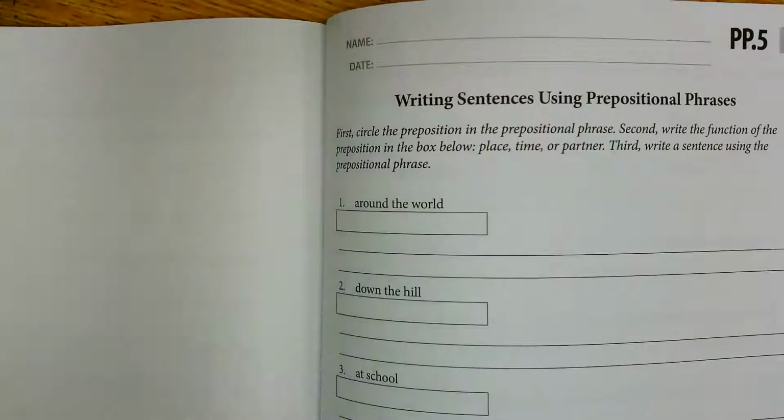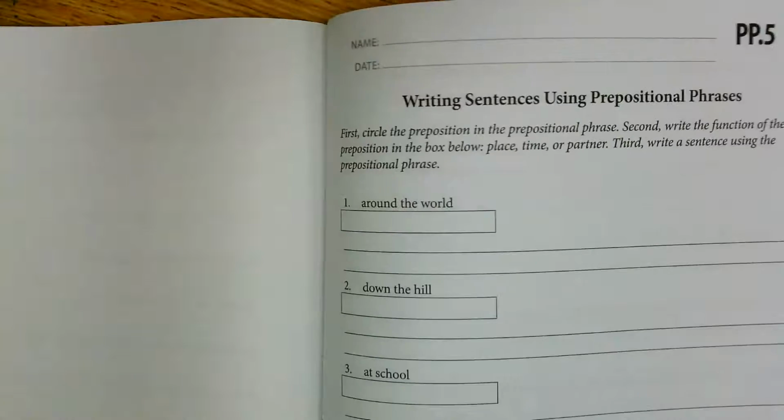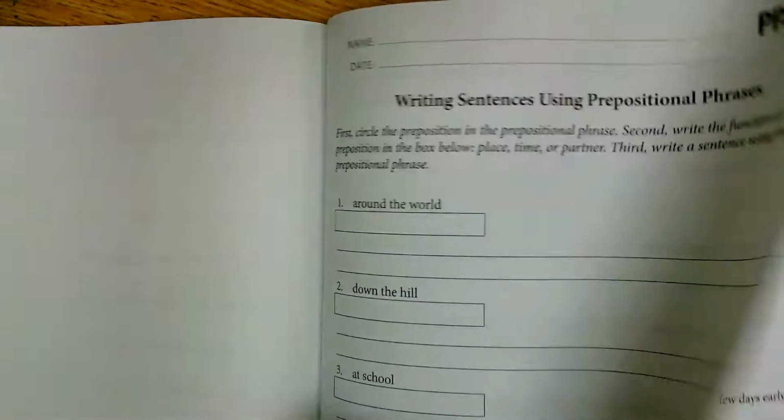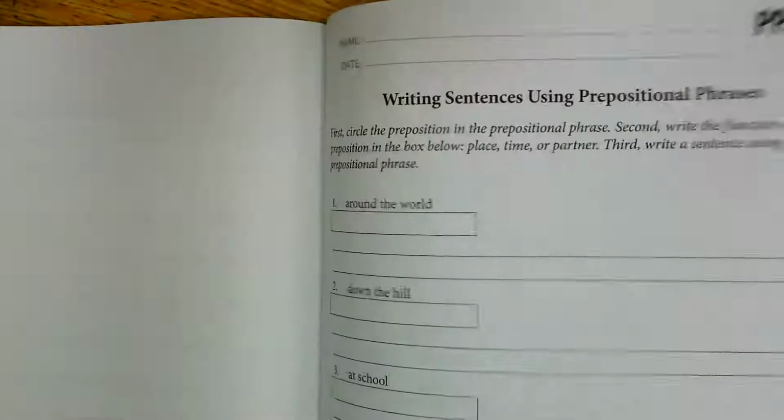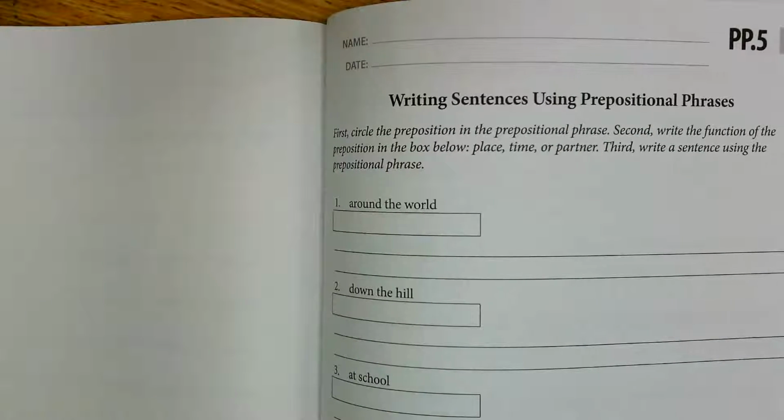Hey everybody, this is Miss Harrington, and I'm going to go over page 183 from your Unit 5 workbook. This is one of the pages we're using as a study guide for your Unit 5 assessment. Now, this page is a front and back, and then it also has an additional page, and it's going to cover two of the grammar skills that we've talked about during this unit.